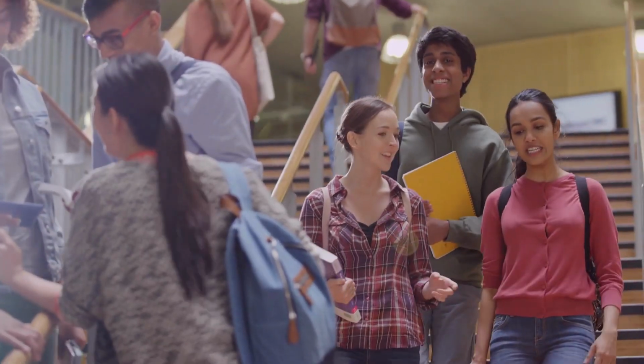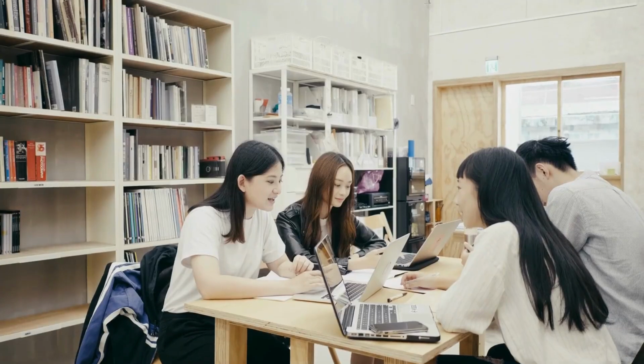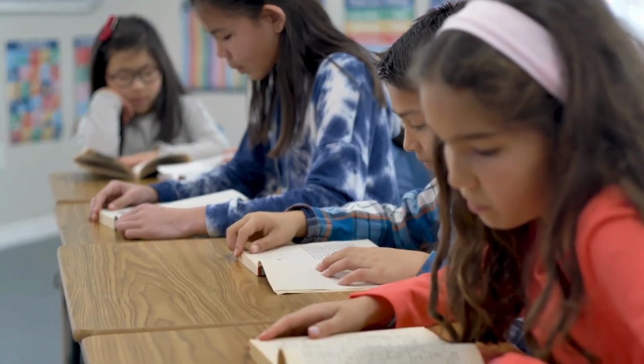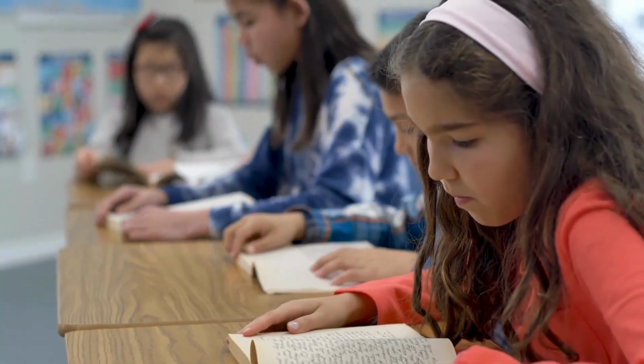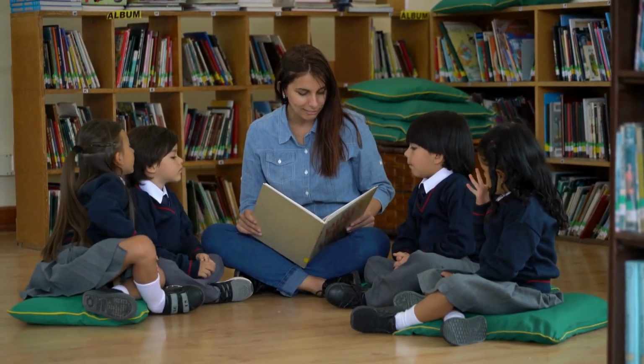Pairing students for cooperative projects, creating peer buddy systems, or organizing group discussions fosters collaboration and encourages all students to appreciate diverse perspectives. Explicitly teaching social-emotional skills, such as empathy, respect, and communication, helps create an environment where all students feel valued.